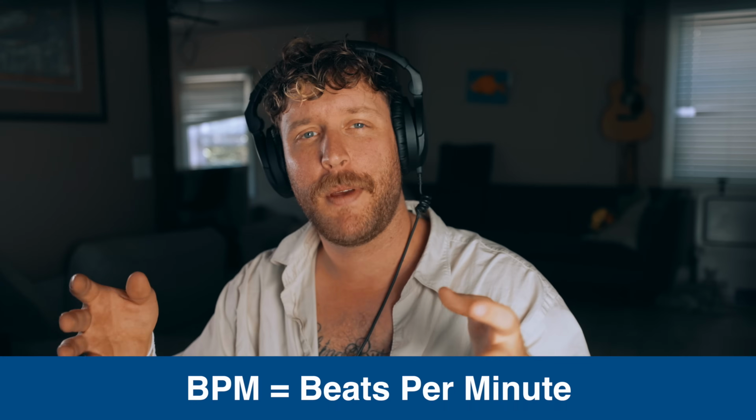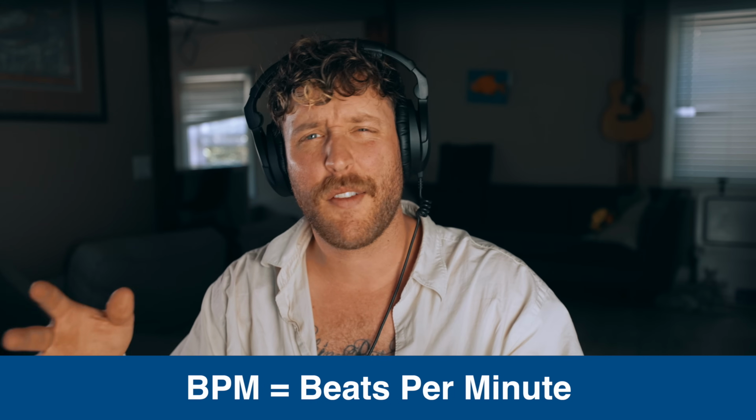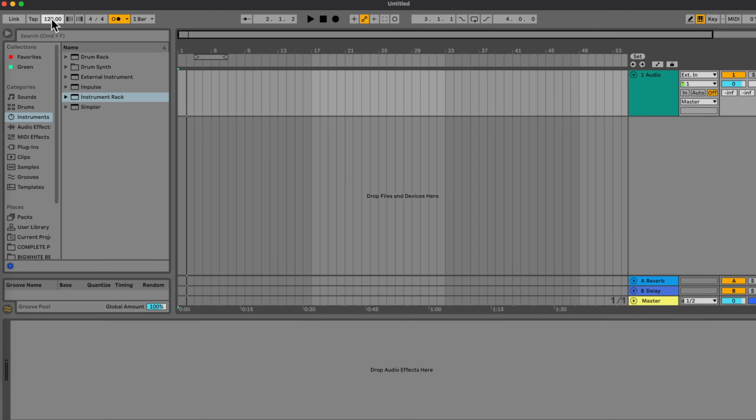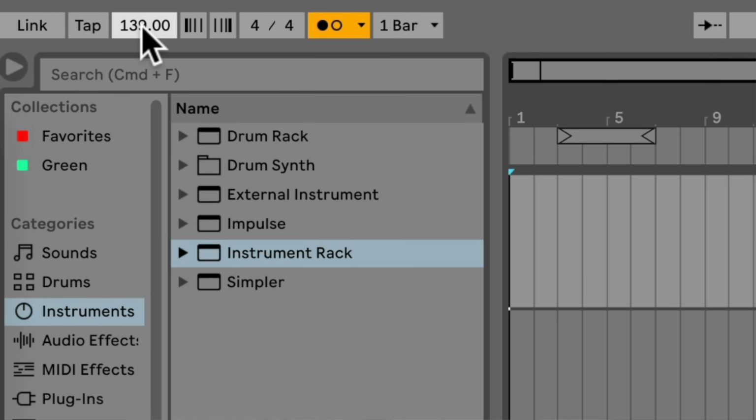And if you don't know what BPM is, it stands for beats per minute. And just think of it as the speed of the song. Now we can either click and drag here to change the BPM, or we can use the arrow keys to adjust it as well.